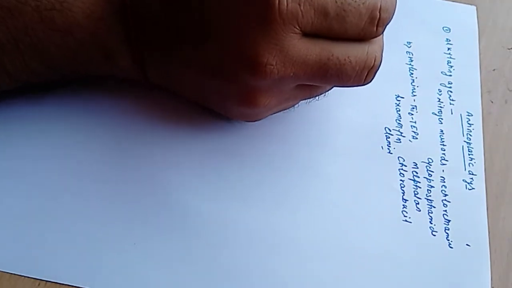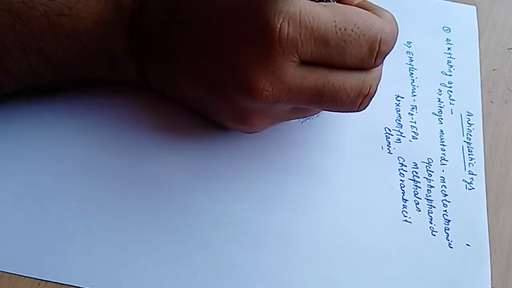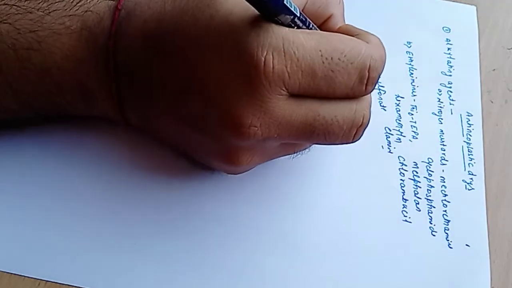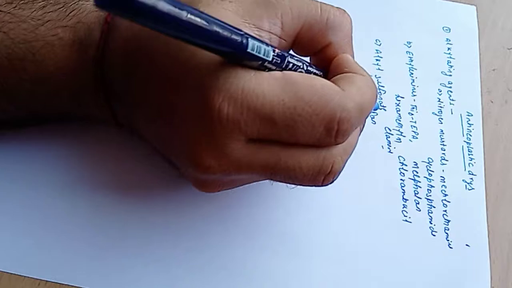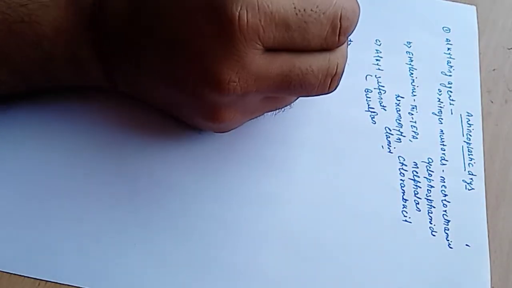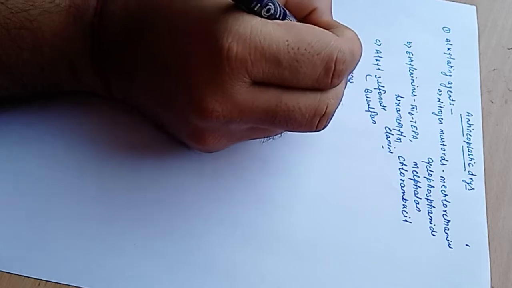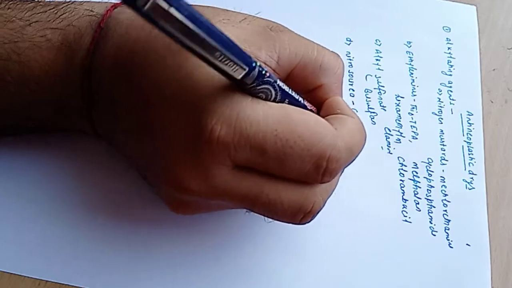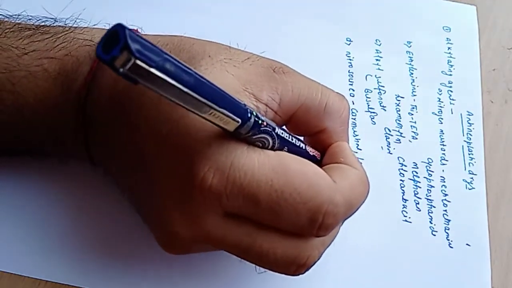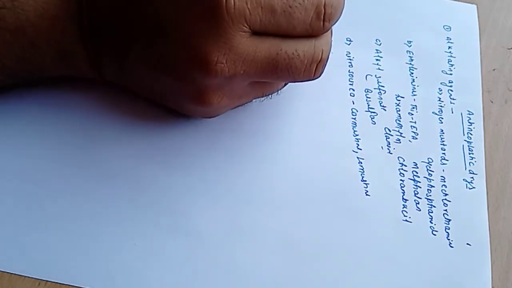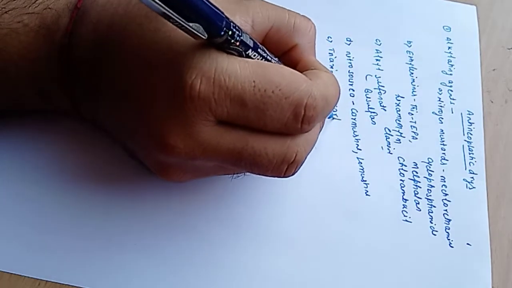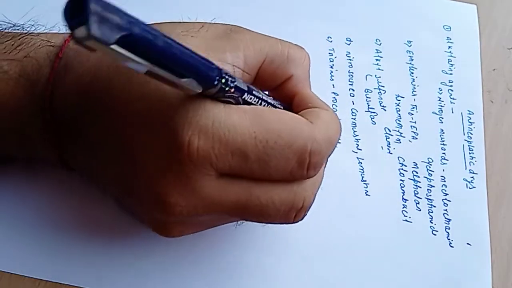There are other drugs under alkylating agents: alkyl sulfonate, and the alkyl sulfonate drug is busulfan. Another is nitrosourea, and in nitrosourea the drugs are carmustine and lomustine. These are the drugs. Triazines are also under alkylating agents, like procarbazine and dacarbazine.